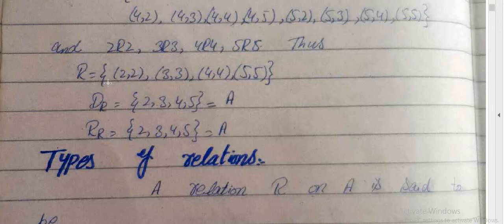We have to decide the domain and range from this relation set. In this relation set, you can see that 2 is related to 2, so the first number, which is 2, will belong to the domain, and the second number will belong to the range. And then the range of R is equal to 2, 3, 4, 5, and this is the range.